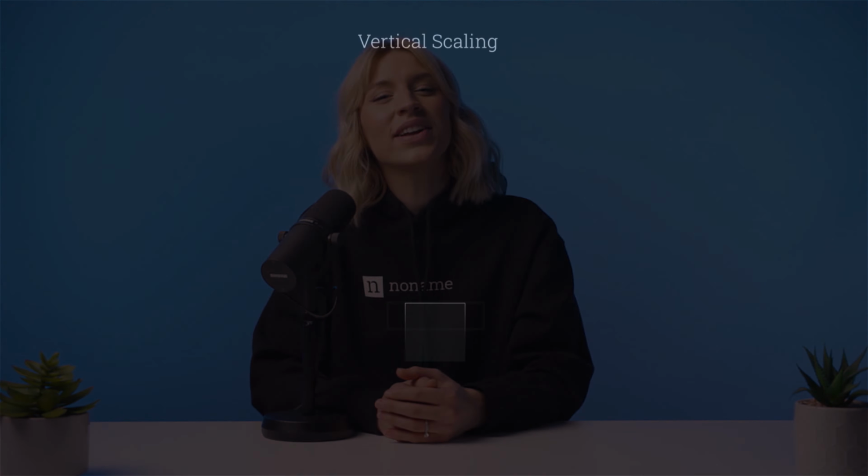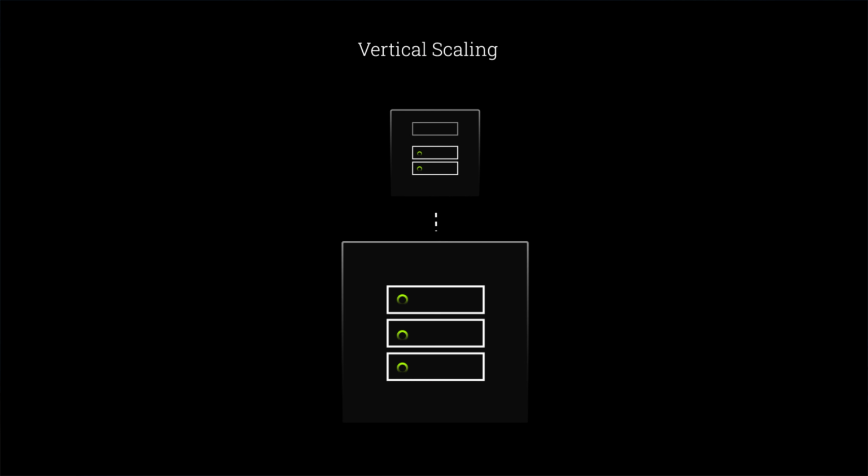On the other hand, vertical scaling, also called scaling up or scaling down, involves adding resources such as CPU capacity, memory, or storage to a server. In the case of APIs, vertical scaling usually involves adding computing capacity to the VM that hosts the API.